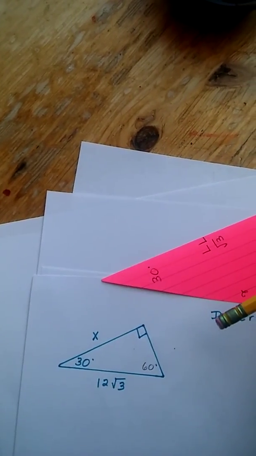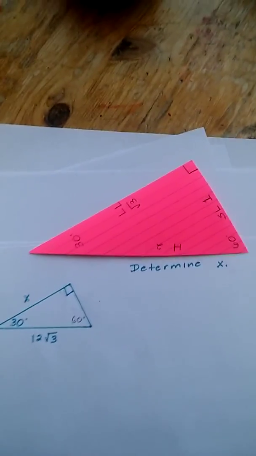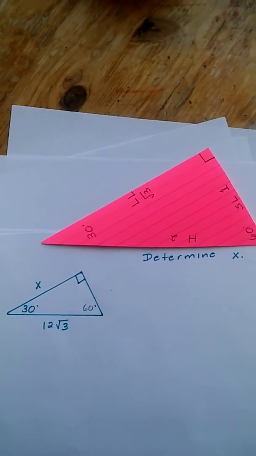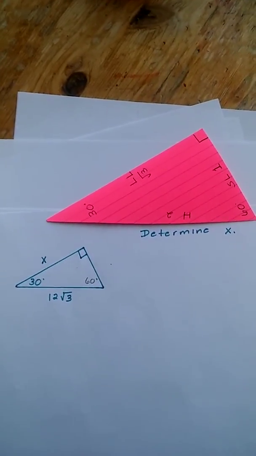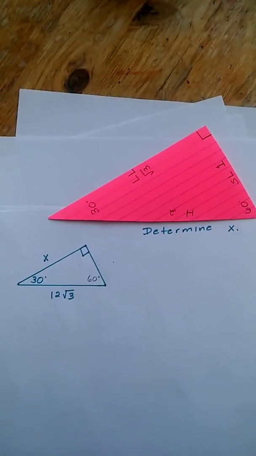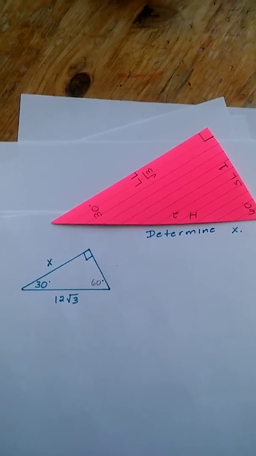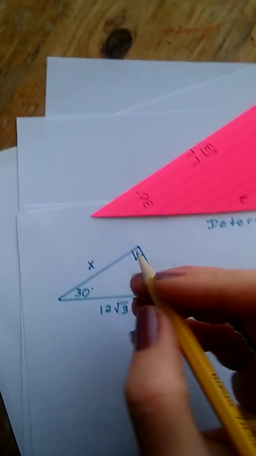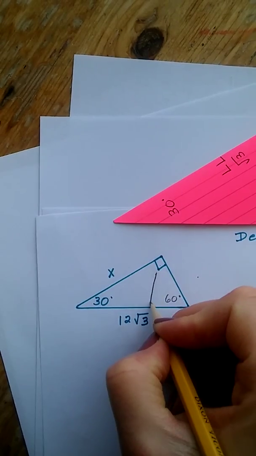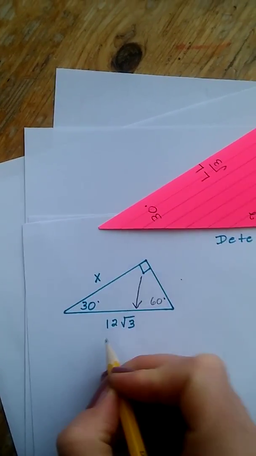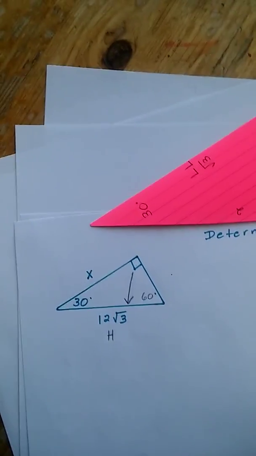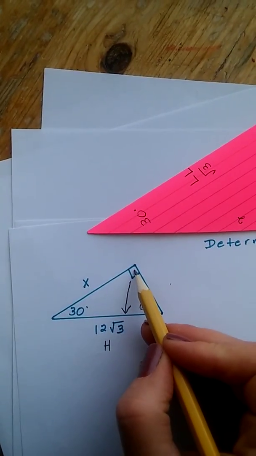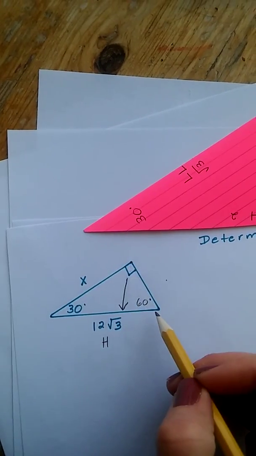Place my post-it note here, my index card there, so I can work on my second triangle. Remember, when you're working on the 30, 60, 90 triangle, it's really important to determine which two parts you're looking at. Looking at our diagram a little closer here, across from the right angle is the hypotenuse for all right triangles. Attached to your right angle are your two legs.